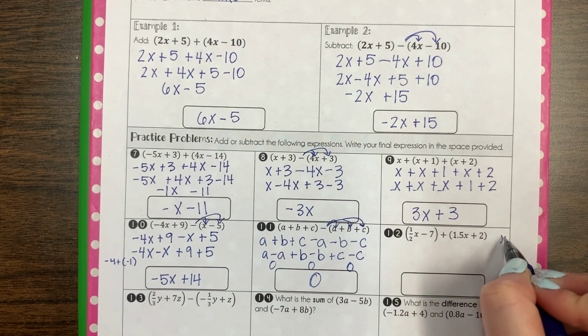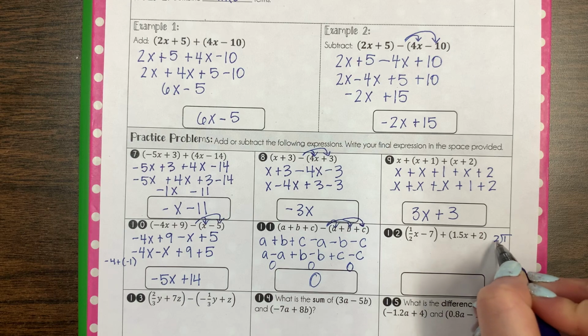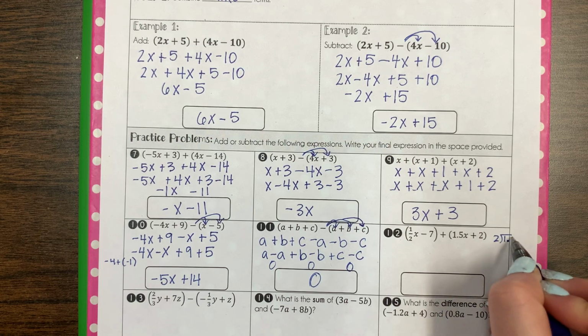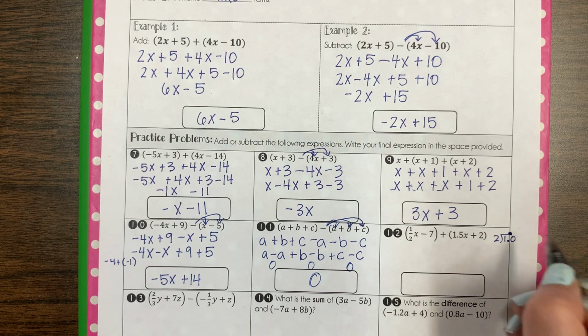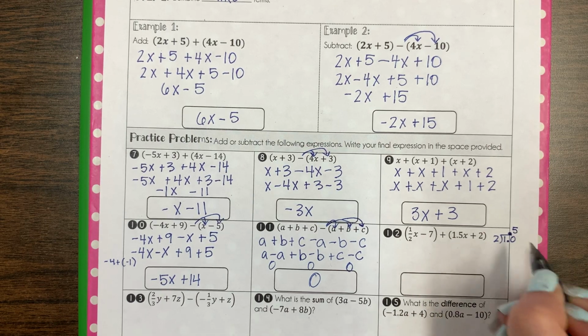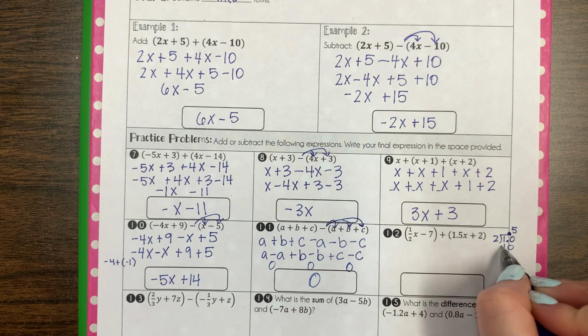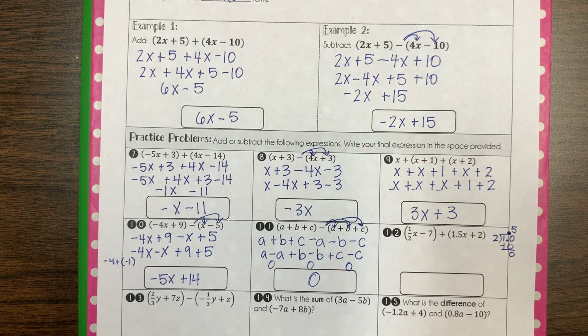So if we do 1 divided by 2, 2 does not go into 1, so we have to add a decimal point and then a 0, carry that decimal point up. Well, 2 goes into 10 5 times. 5 times 2 is 10. Now we have a remainder of 0.